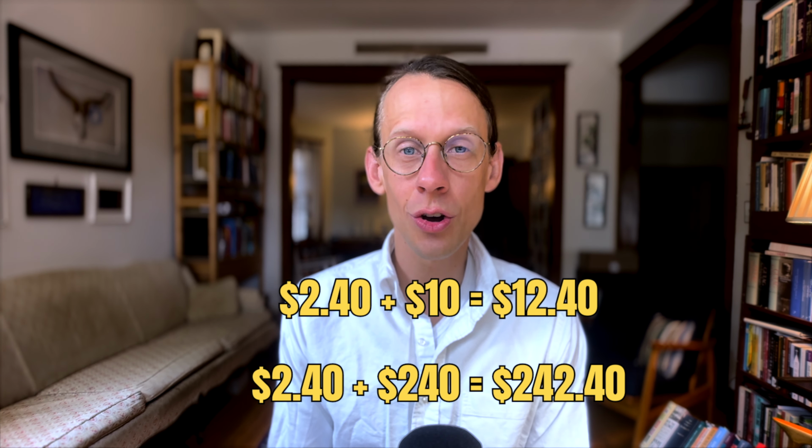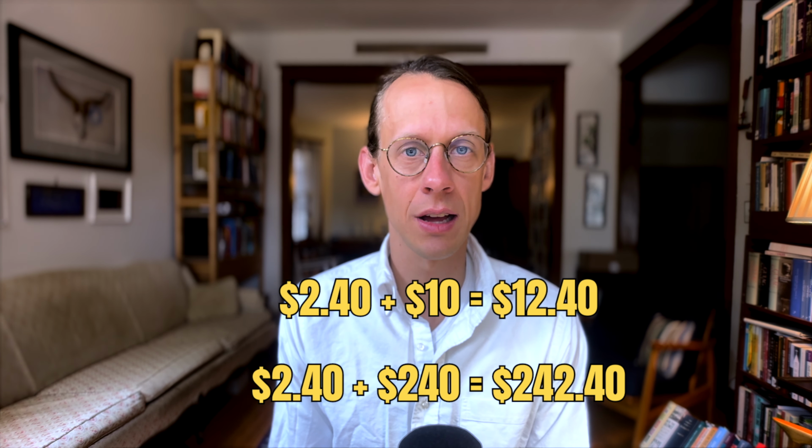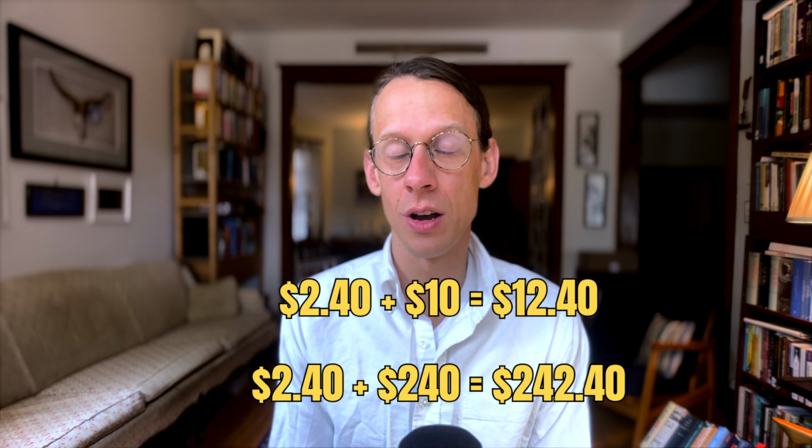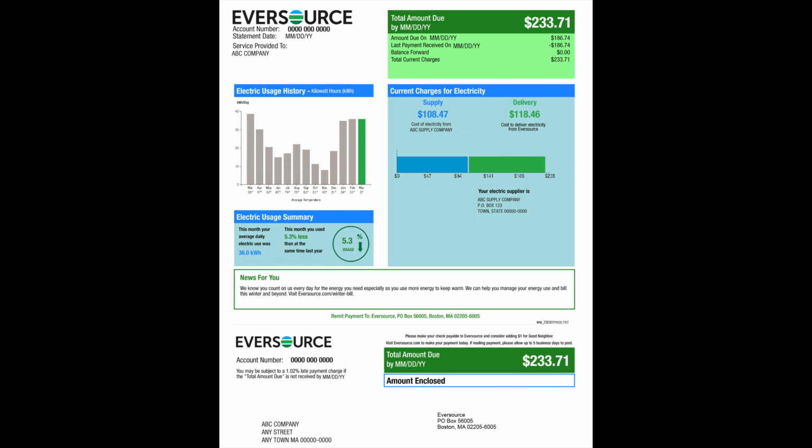But if you used all 24 kilowatt hours in a single hour, your bill would be $242.40. It would be unlikely to see such a dramatic difference in real life, but I used an extreme example to illustrate the idea. Let's take a look at an actual residential electrical bill to get a sense of how this works in real life.